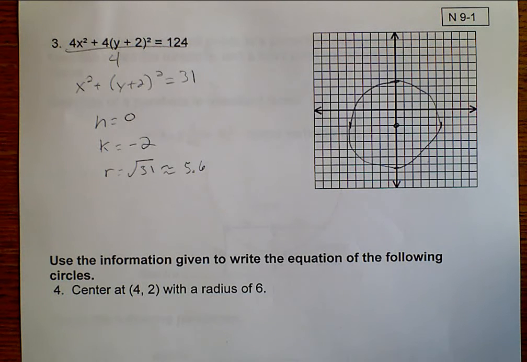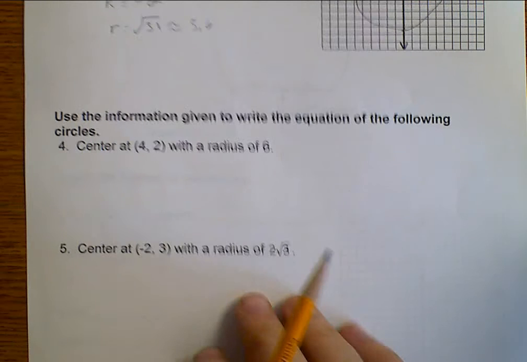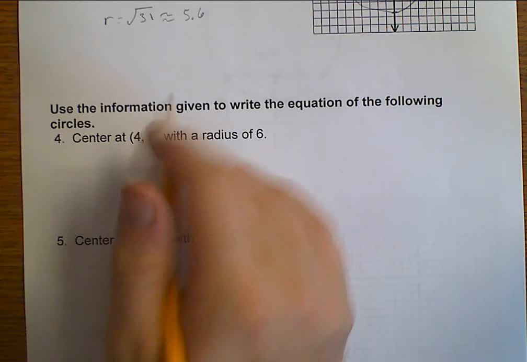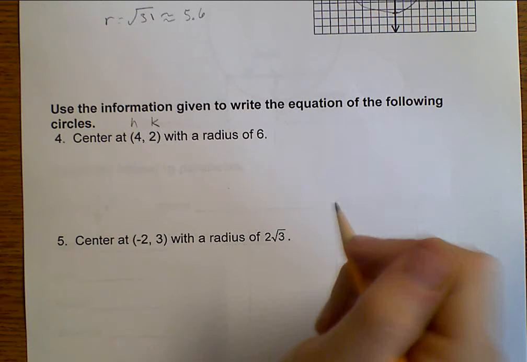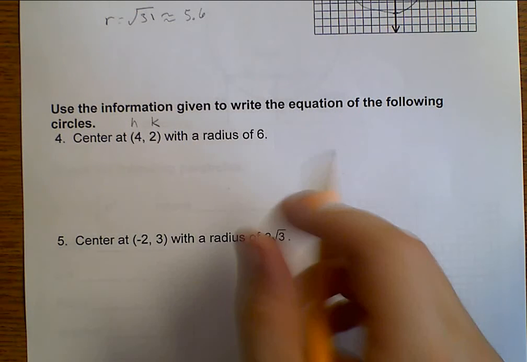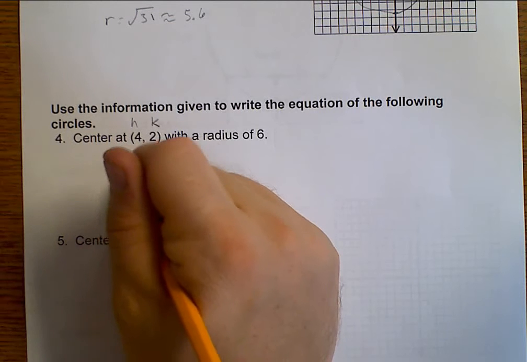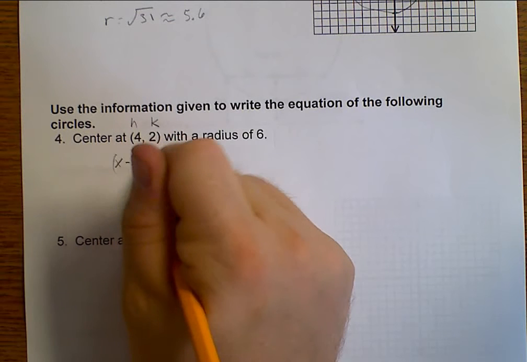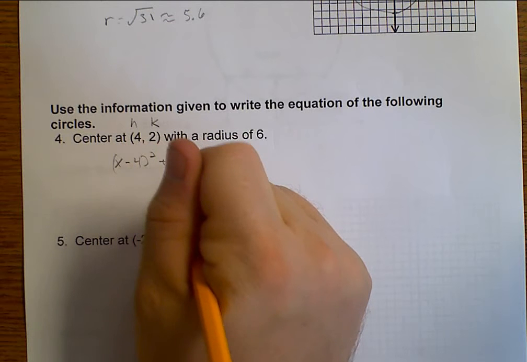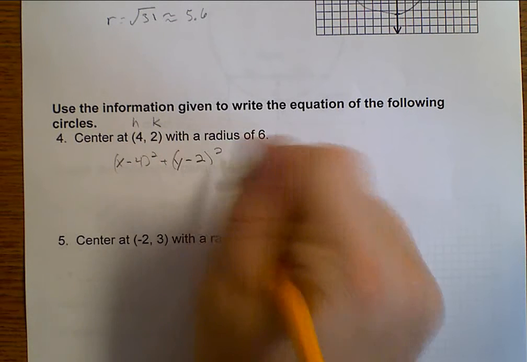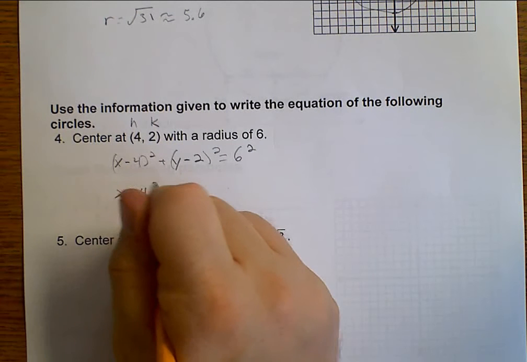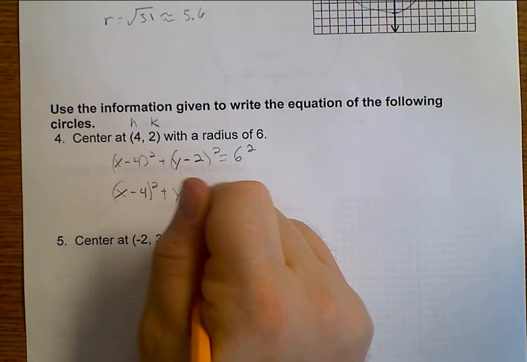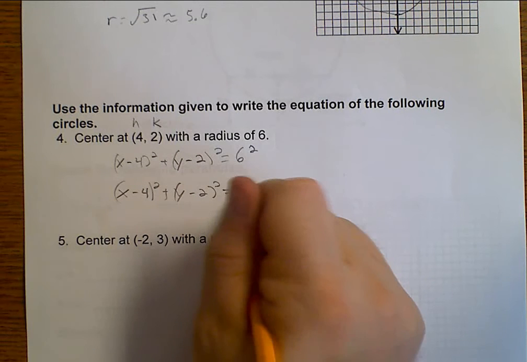So that's taking the graph and figuring out the circle. Now we're going to take information and figure out our equation. My center's at 4, 2, so this would be h and this would be k. My radius is 6. So we're looking at (x minus 4) squared plus (y minus 2) squared equals 6 squared, which is 36.